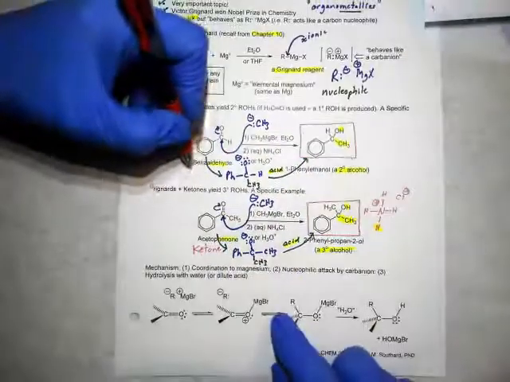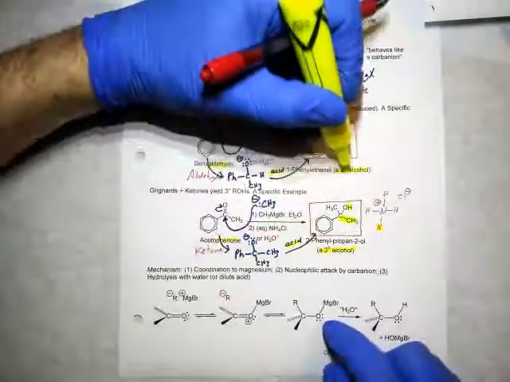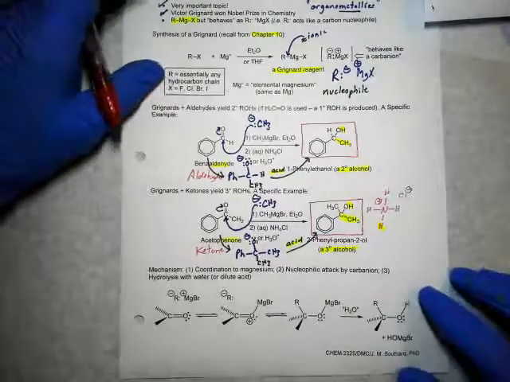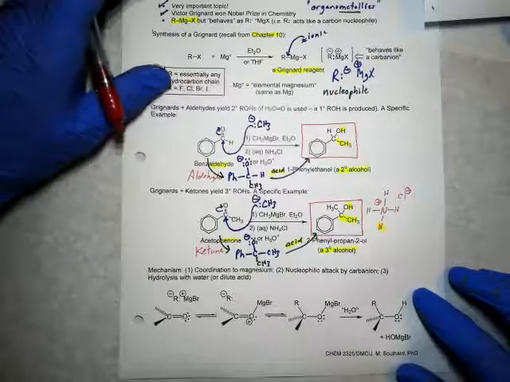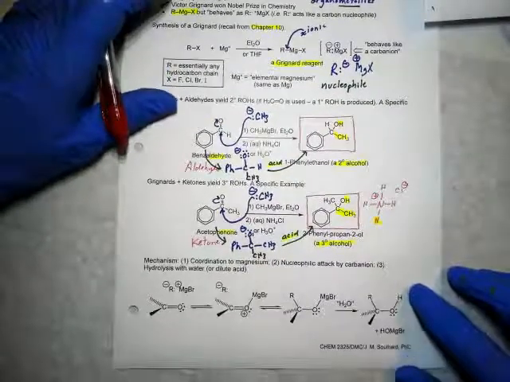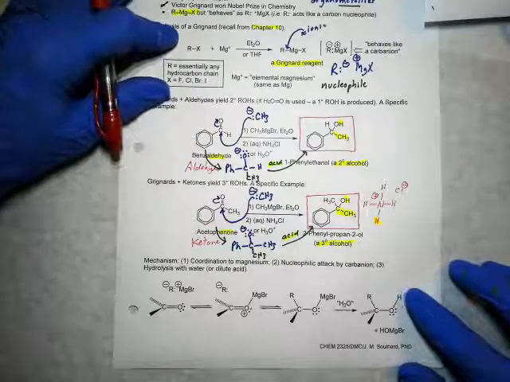Up here we have an aldehyde, and after the Grignard reaction, we ended up with a secondary alcohol. Okay? So this gives you a snapshot of the overall results of doing the Grignard reaction, but you can certainly see how powerful it is because we're building molecules up by making carbon-carbon bonds. Anytime that you make a carbon-carbon bond, that's a very powerful thing.